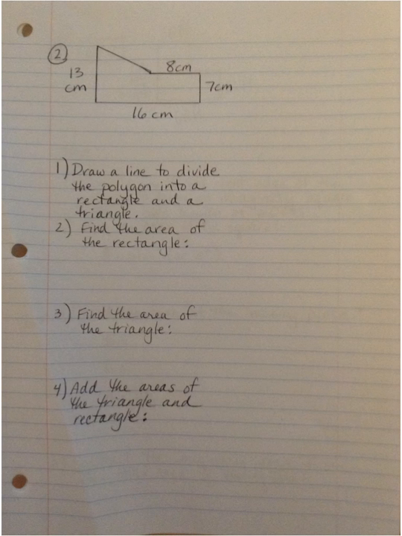Okay, in box number 2, go ahead and draw this polygon and label it accordingly with the different measurements. And then for step number 1, write these words: Draw a line to divide the polygon into a rectangle and a triangle. So I'm looking at this shape and I'm saying, what familiar shapes can I find in this polygon? In this case, it's pretty easy. It's a rectangle and a triangle. So I'm going to use a red dotted line to break this shape up into a rectangle and a triangle.